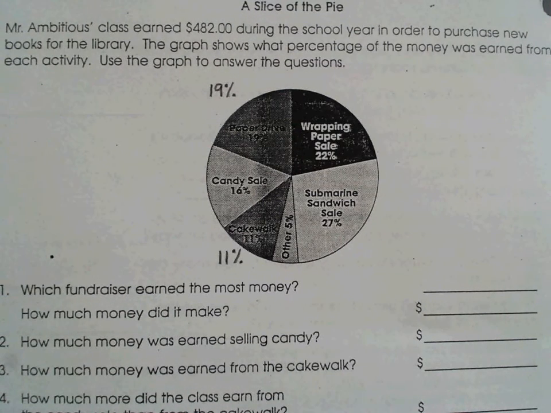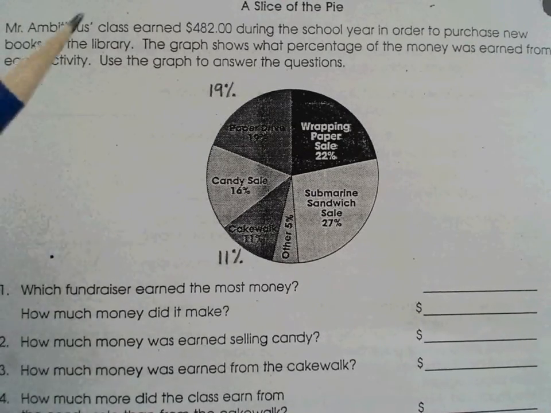Alright, so for this video we're talking about percent of a number. Remember, when you have percent of a number, you're going to turn the percent to a decimal and then multiply it by the number you're working with. So let's check out what it says up here at the top.